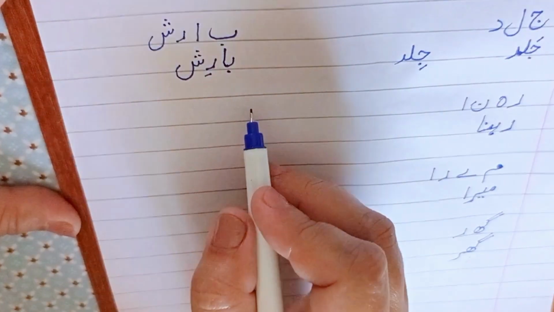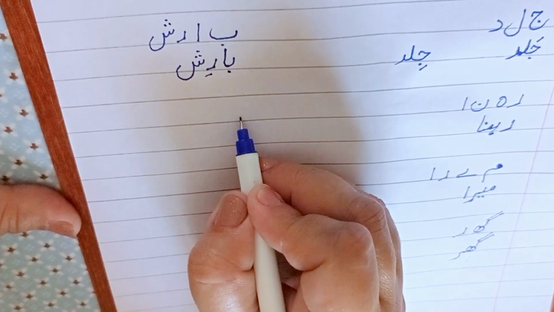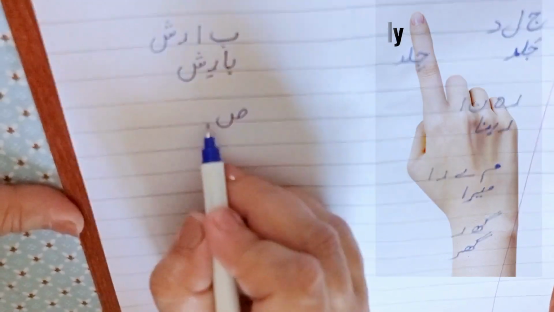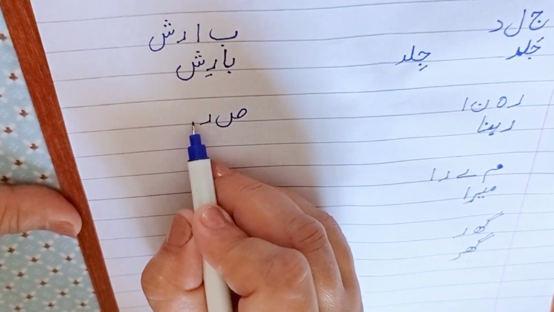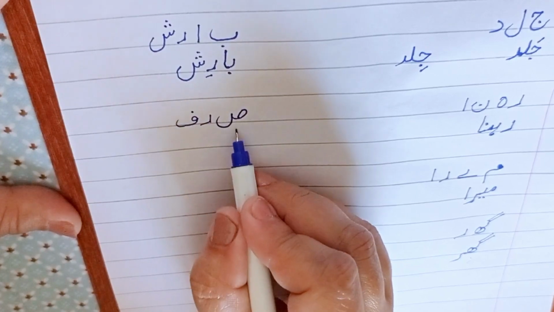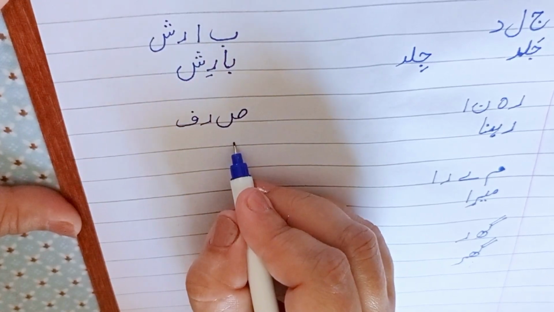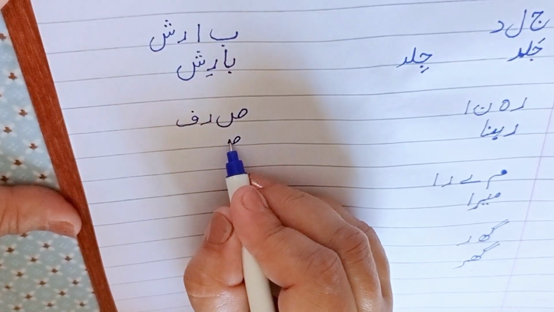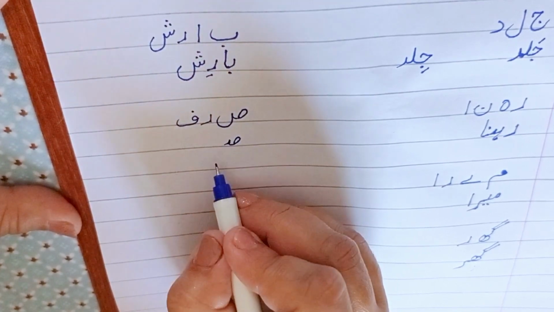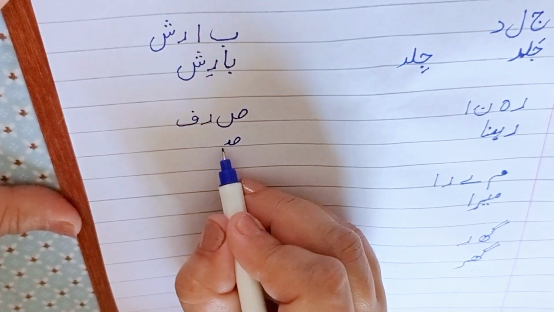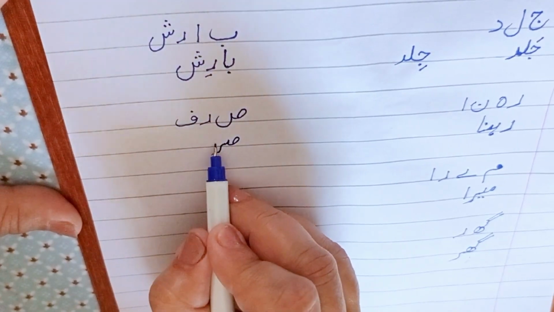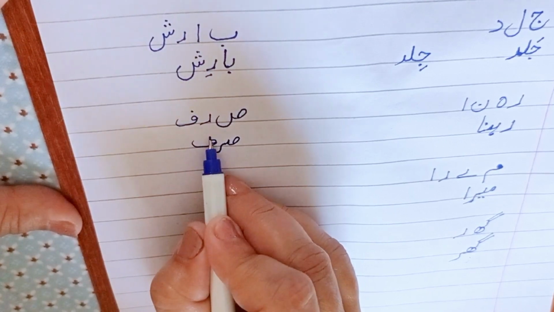Our next pair is swad and zwad. A word I will write is sirf. This is swad. Swad gives an s sound, re and fe. Sirf means only. Now swad, if it comes in the beginning, you will always use the short form of swad, and after this you will connect the letter. Next letter is re. We will connect the letter like this, and then fe.